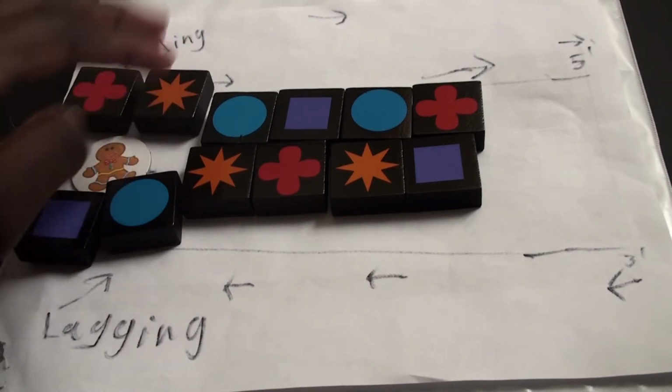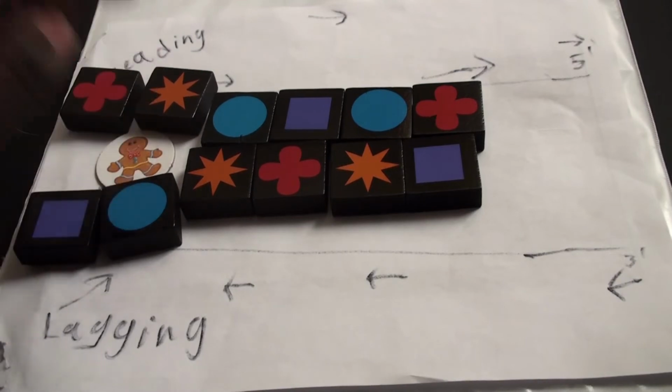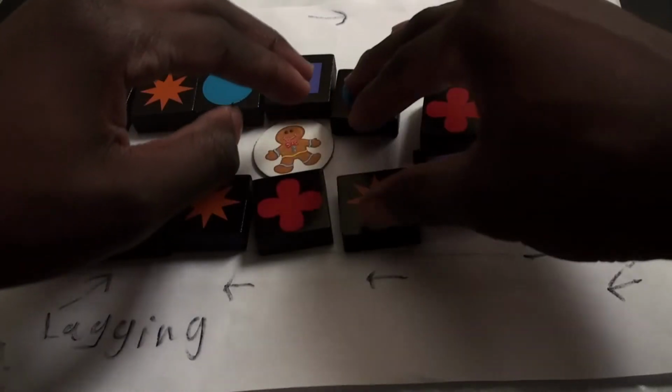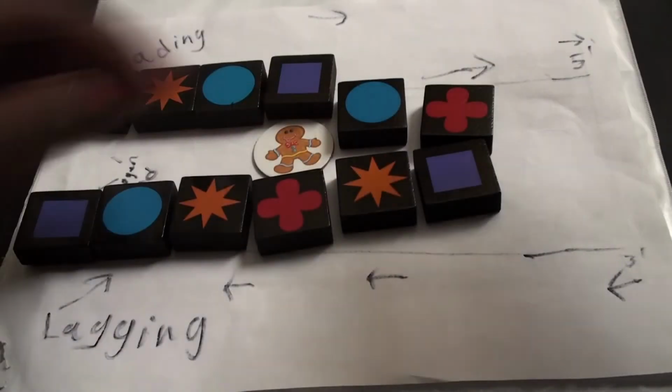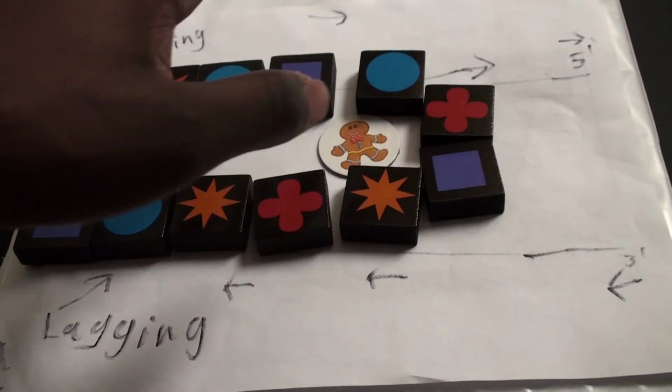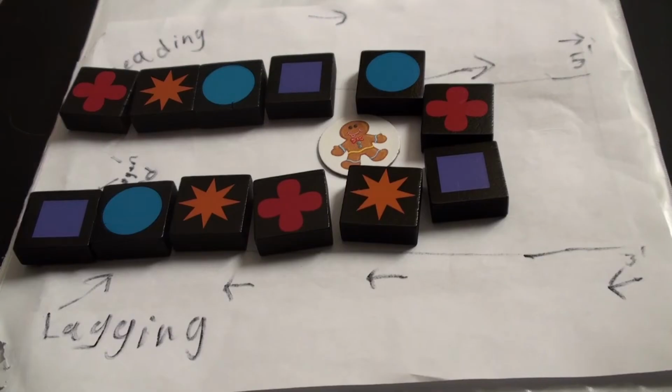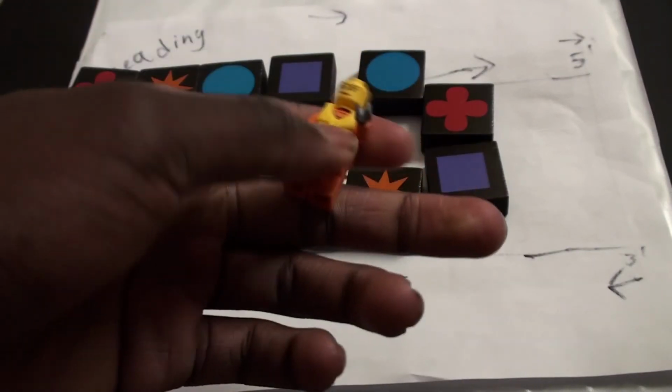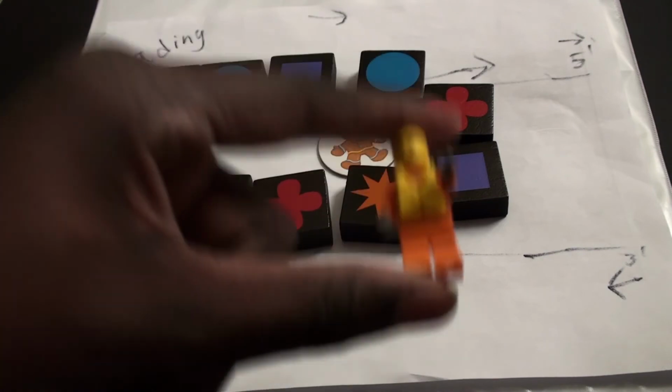And as it does so, it's creating this replication fork. Right here is our replication fork. Right there, that's a replication fork. Introducing this Lego character here. This is our DNA polymerase. DNA polymerase is what allows new nitrogenous bases to be created.